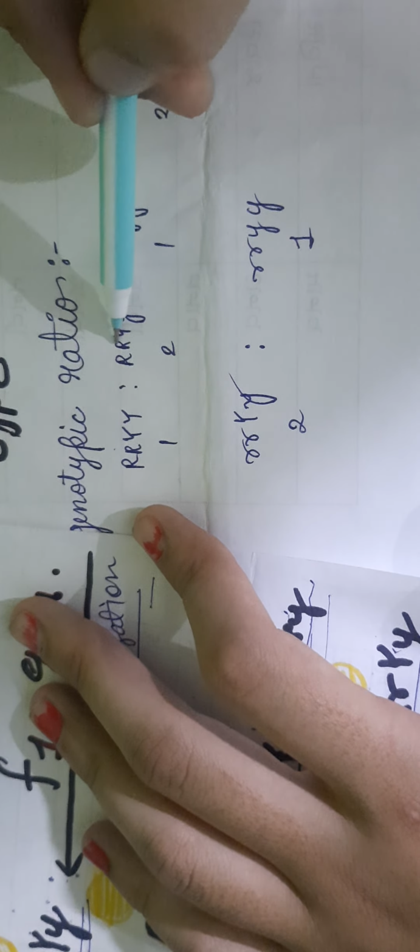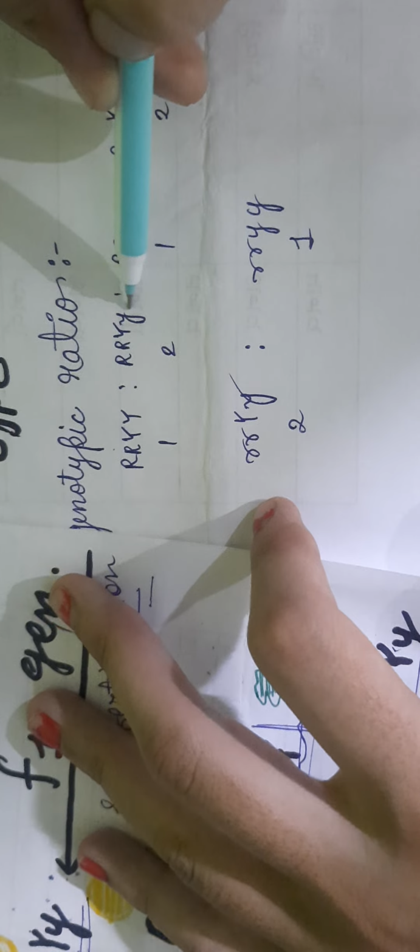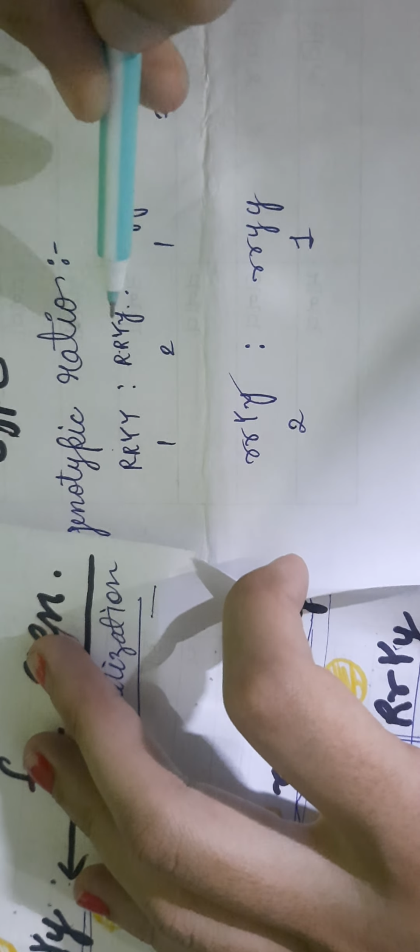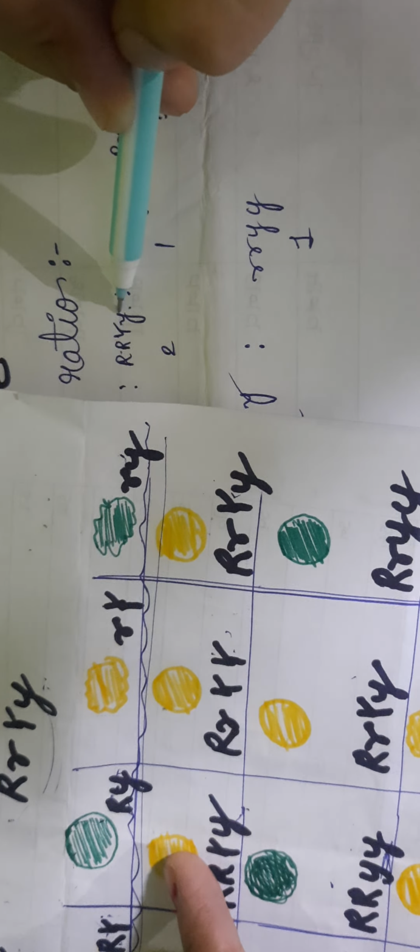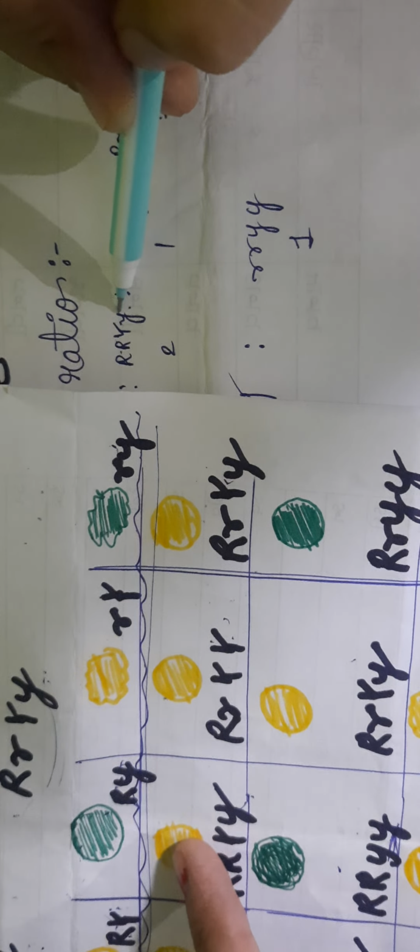Now, homozygous for round shape and heterozygous for yellow color. That is over here 1, and the other one is over here.